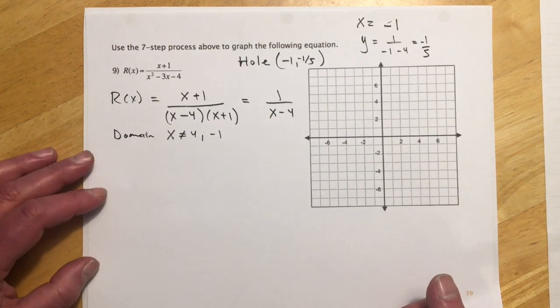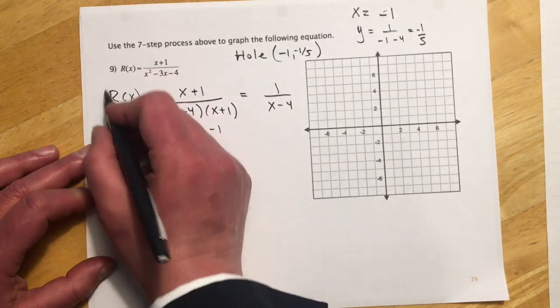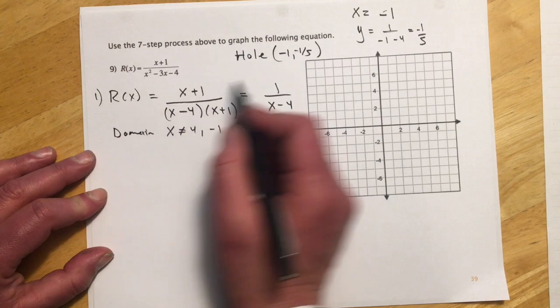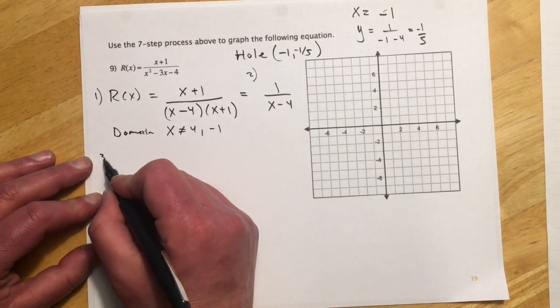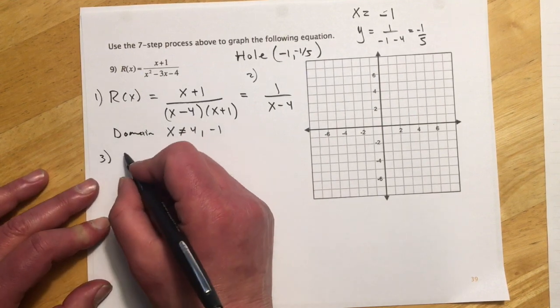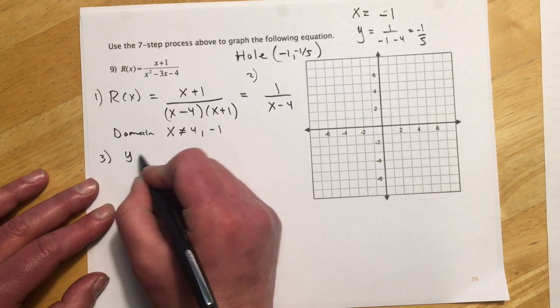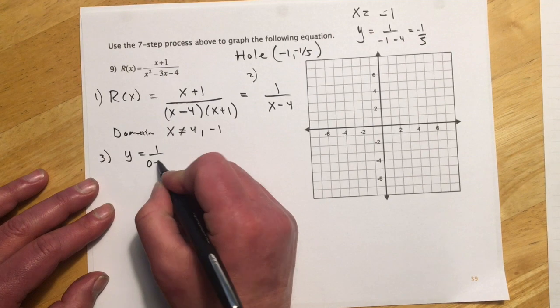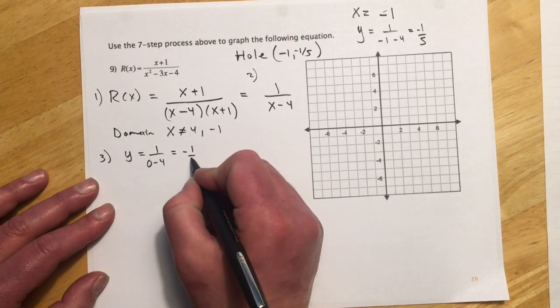So for step 3, this was kind of step 1, this was kind of step 2, and then step 3 is find the x and y intercepts. So if I let x equal 0, I have 1 over 0 minus 4, or negative 1/4.